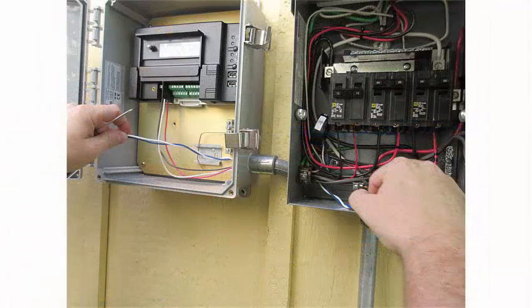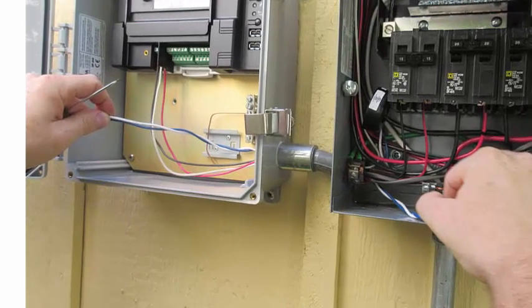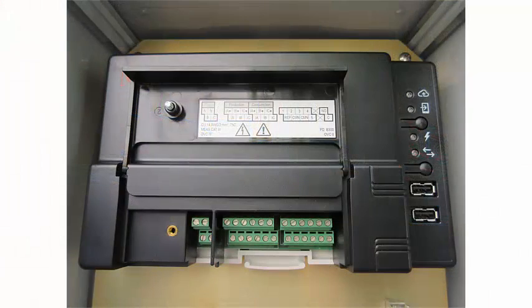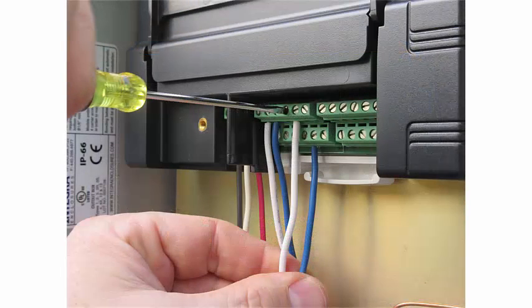Run CT wires through the conduit to the Envoy S. Because the CT wire voltage is rated for 600 volts, you can use the same conduit as the power conductors and pull all of the wires through the conduit at the same time. Open the terminal block door on the Envoy S. Connect the CT wires to the Envoy before clamping the CTs onto the main service conductors.